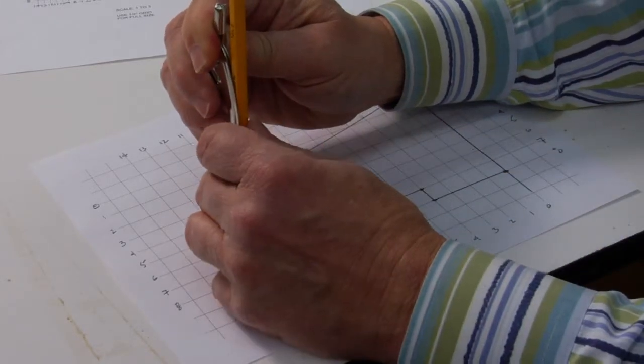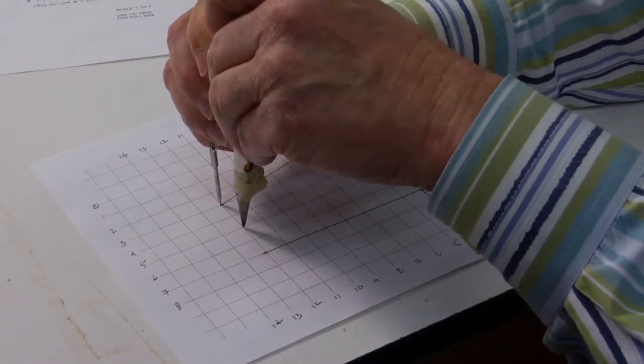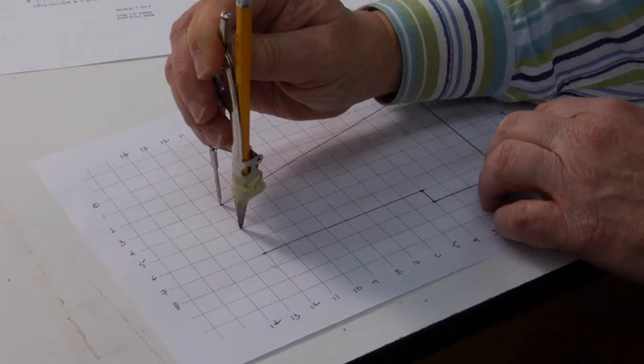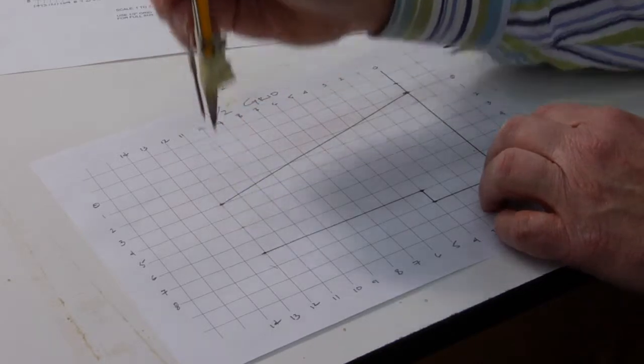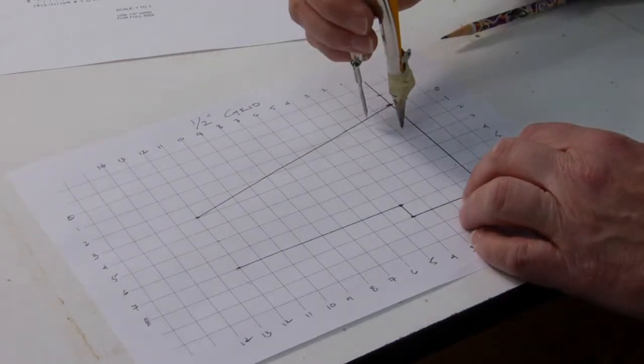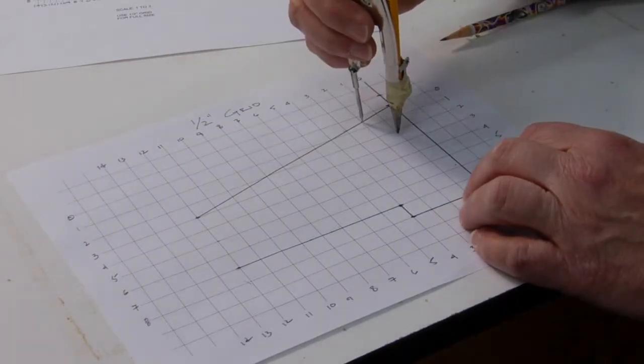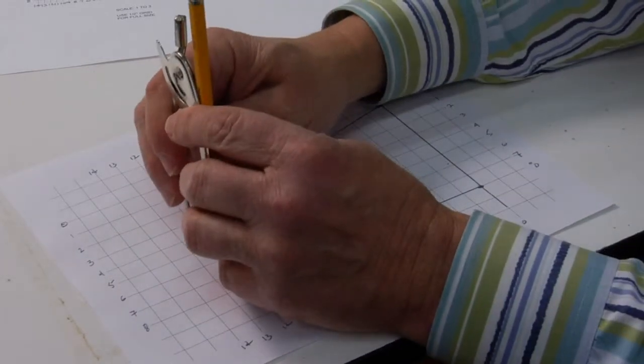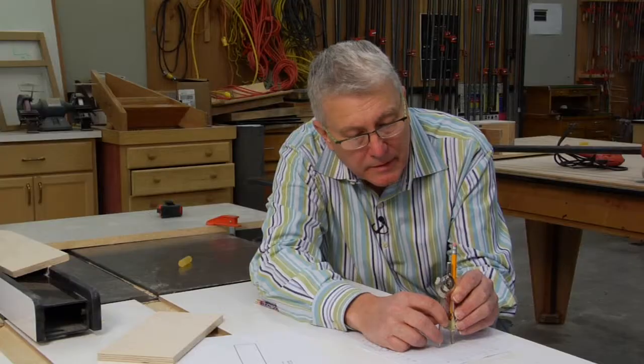Actually, I need to come out just a little bit more. See how that looks. That looks real good. I'm right on the line. All right, and what I'm going to do is come up here, and I'm going to swing an arc. I think I just moved it. I did.